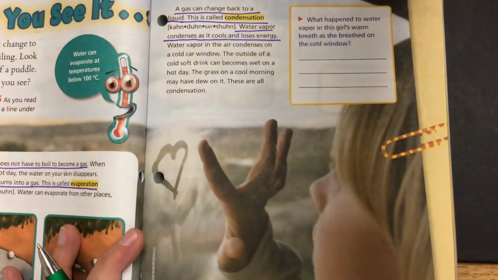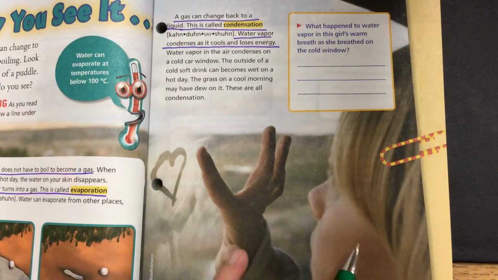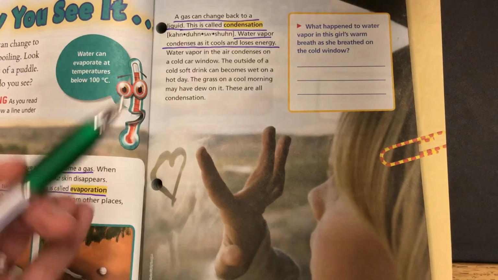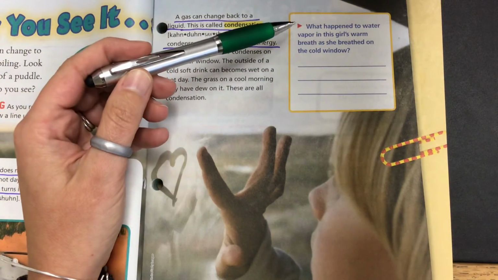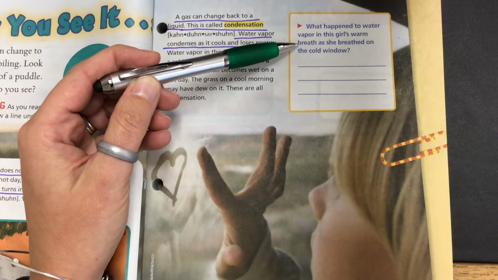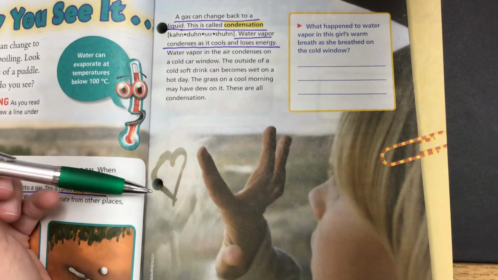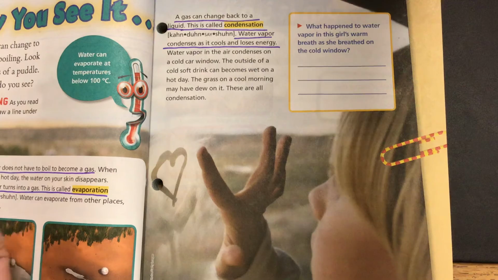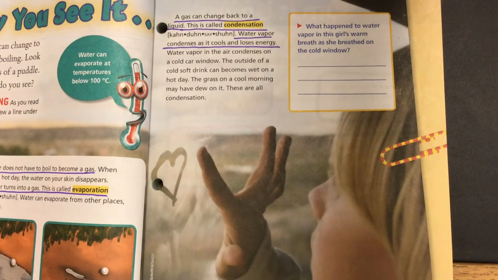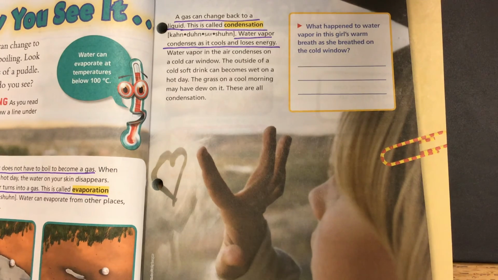Okay, so let's look at this photograph here. We see a girl drawing on a window. I'm sure you've all done that before. It says, what happened to water vapor in this girl's warm breath as she breathed on the cold window? So write a sentence about what happened to the water vapor in her breath as she breathed.